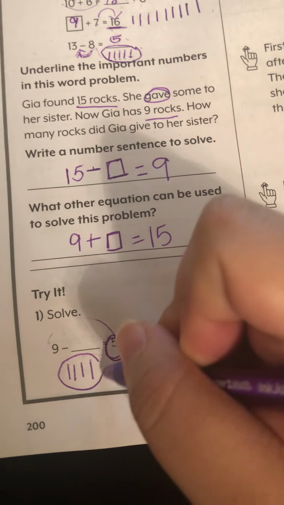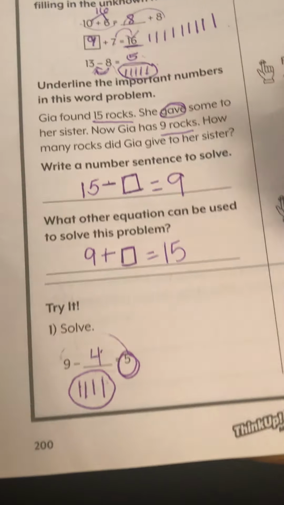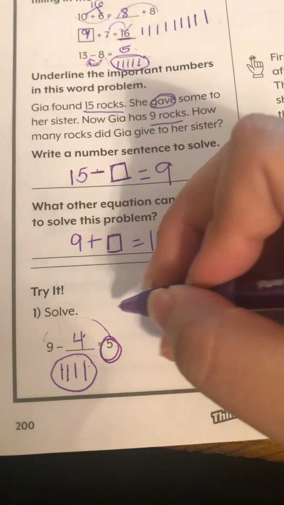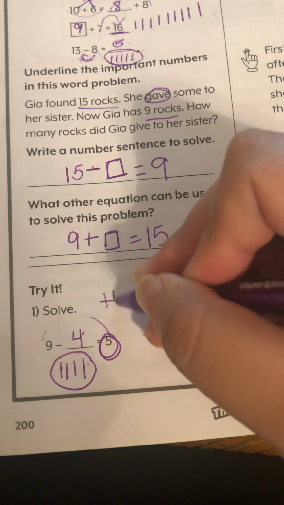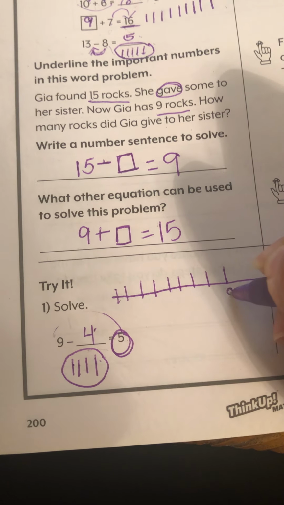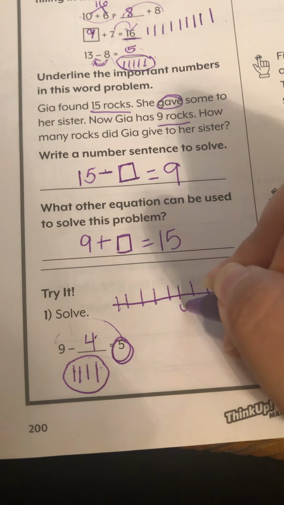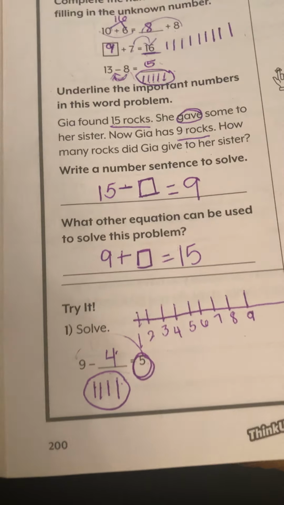This is your answer, and this is what we write up here. So 1, 2, 3, 4. And what I did right here was, if I had a number line, and I had 1, 2, 3, 4, 5, 6, 7, 8, 9. Let me put my numbers. 3, 2, 1.